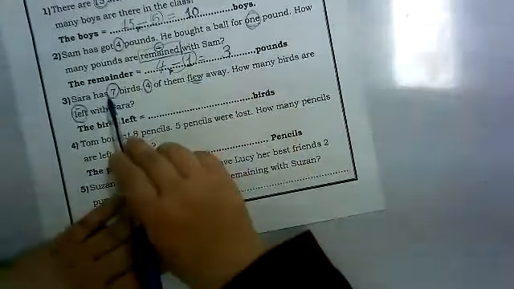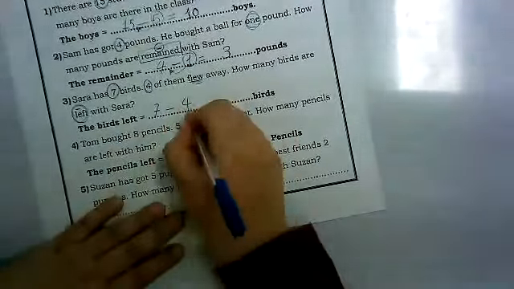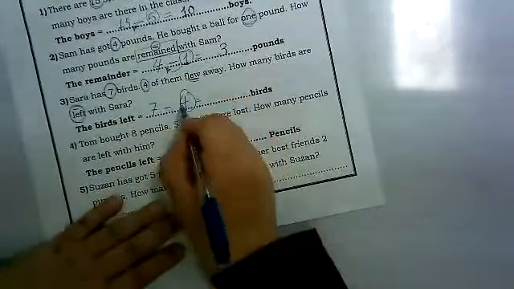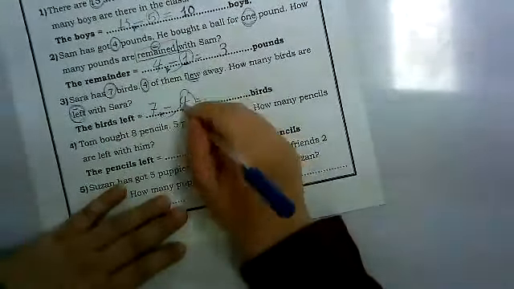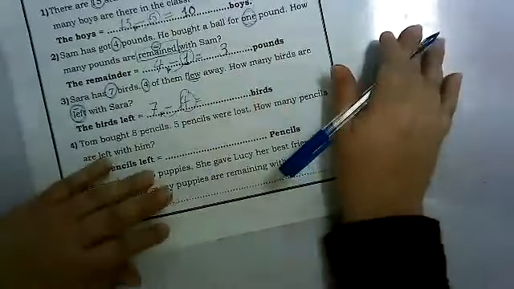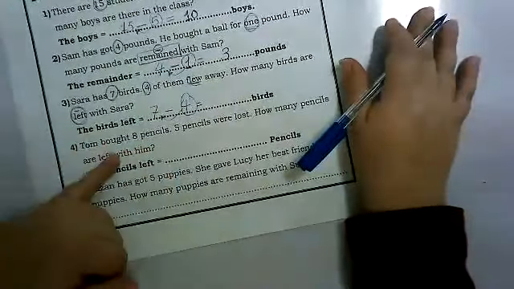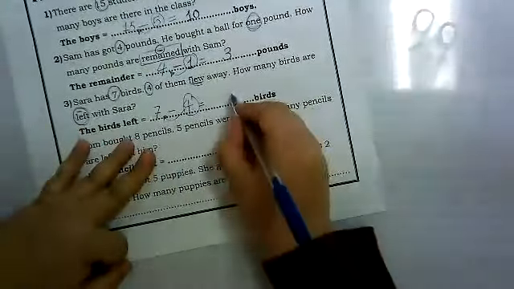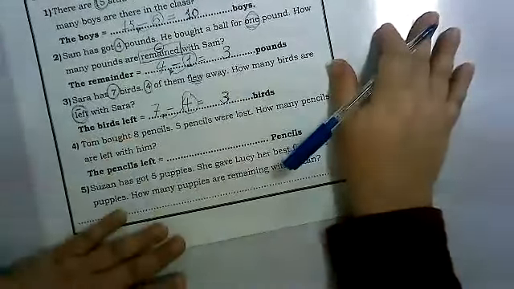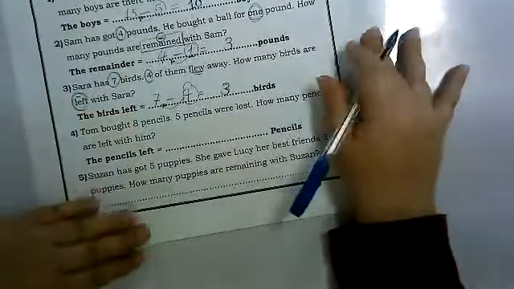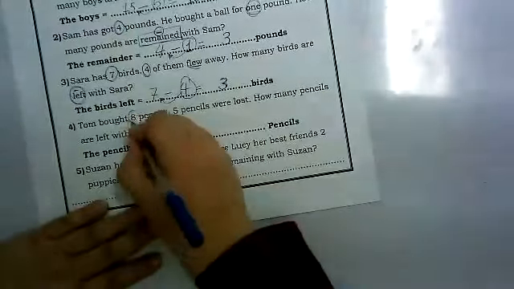Okay, we have to start with the bigger number. 7 minus 4 equals... 4 is the smaller number. Draw an arrow from the smaller to the bigger. And in subtraction, we count after the smaller. After 4: 5, 6, 7. So there are 3 birds. 3 birds are left with Sarah. Okay, next, number 4. Tom bought 8 pencils.